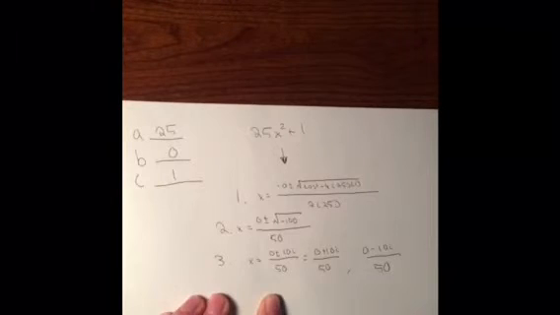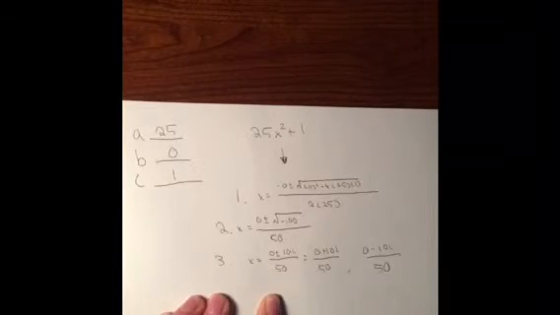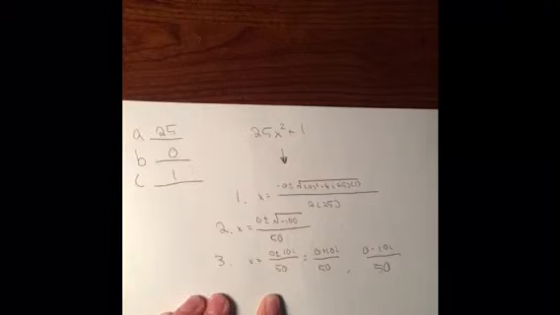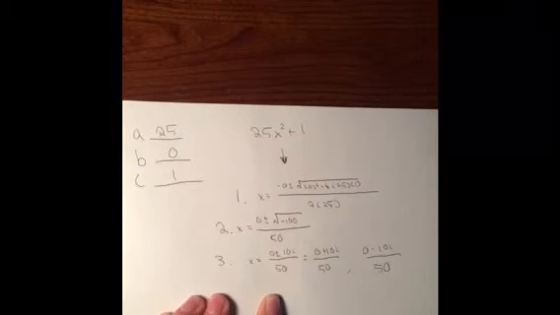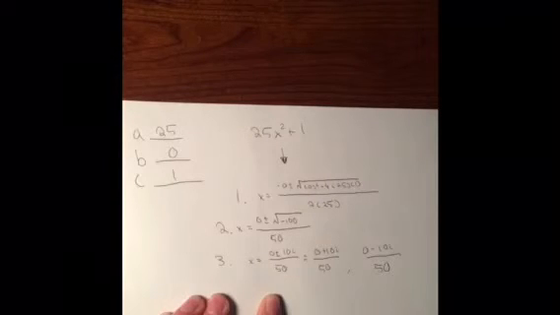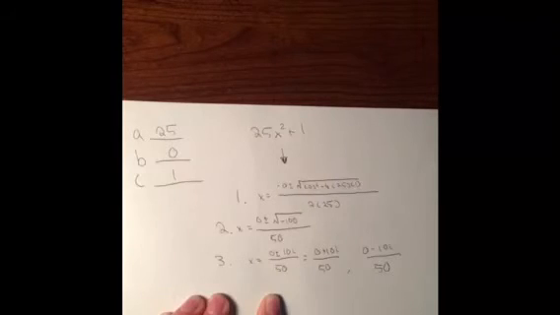So for step 3, we're just going to solve like the other two difficulties. We're going to create a positive and a negative value. We're going to go x equals 0 plus or minus 10i over 50 equals 0 plus 10i over 50 and 0 minus 10i over 50. Basically, the only thing different from here on is that there's a variable on top, but we're just going to treat it like it's any other number.